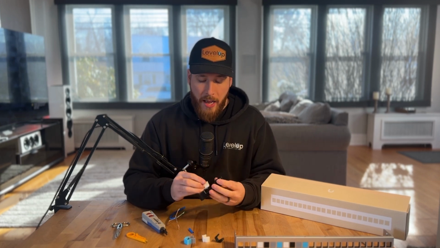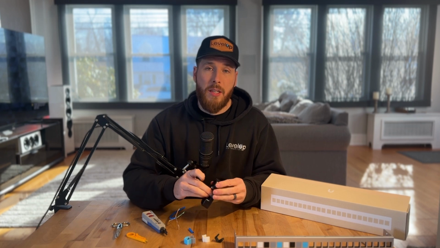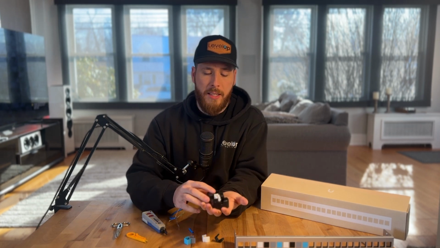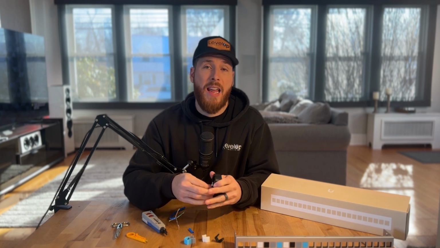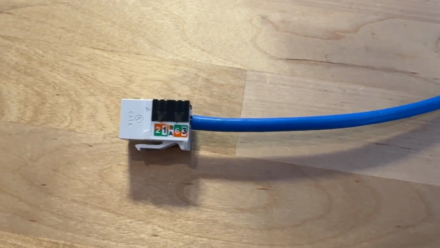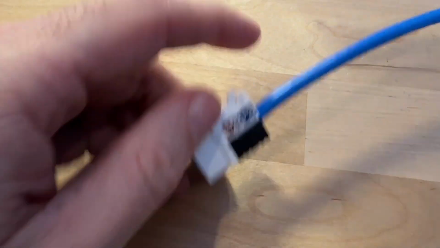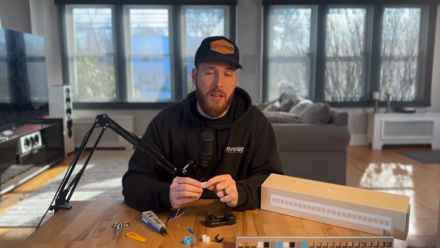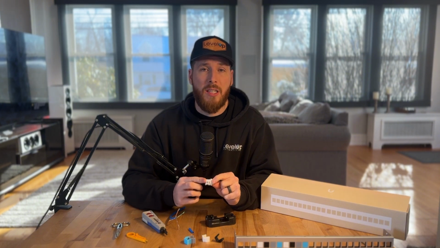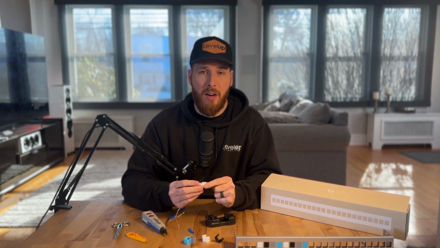Next, you're going to go ahead and load your keystone into the holder. I typically will hold it facing me. On all keystones, you're going to have an A and a B for your termination sequence. It's always going to be listed on the side, on the top, maybe on the packaging, but you're going to want to follow whatever is listed on this one. I will tell you they are not all the same, so follow what is on your specific keystone that you have in front of you.